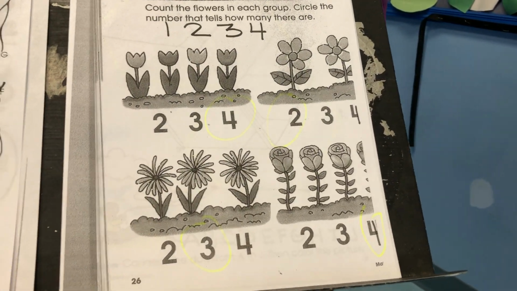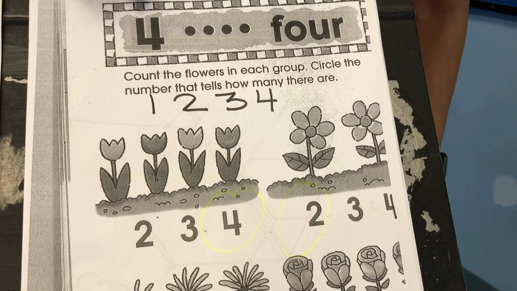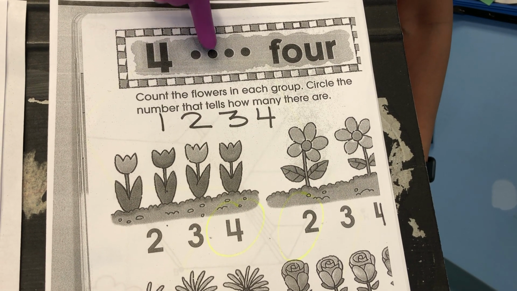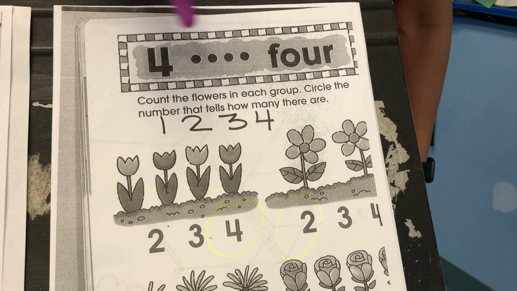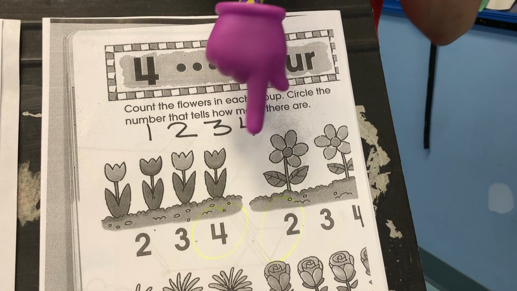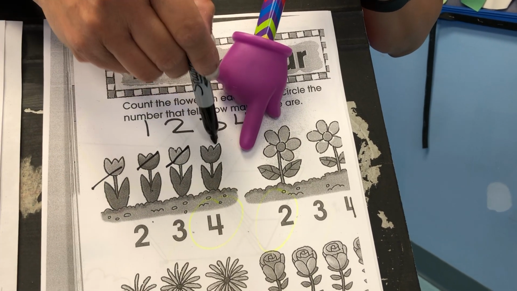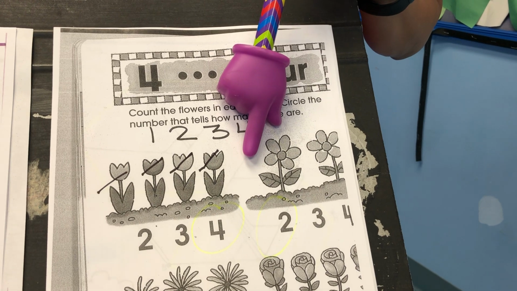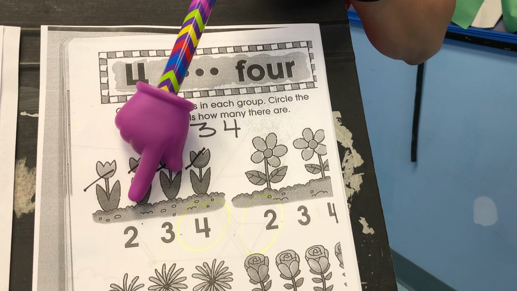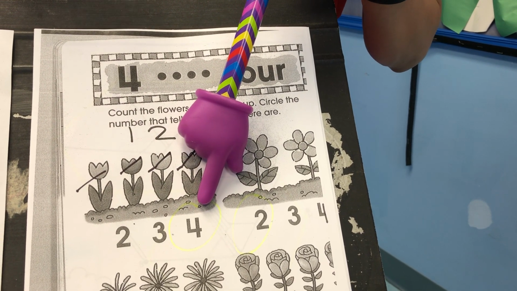The next page is our counting page. At the top, you have the number 4. Down and over and down some more. That's how you make a 4. Let's look at the first picture. We have tulips. Let's count them. 1, 2, 3, 4. Now let's look for the number 4. Down here are the numbers to circle. 2, 3, 4. We will circle 4.